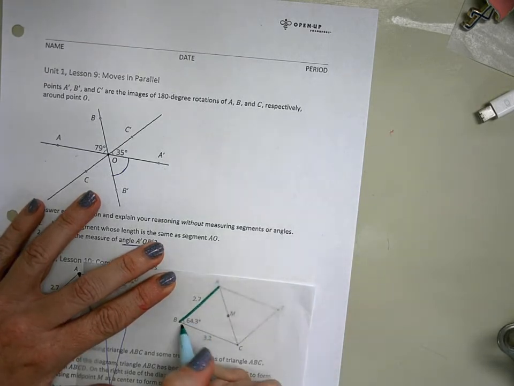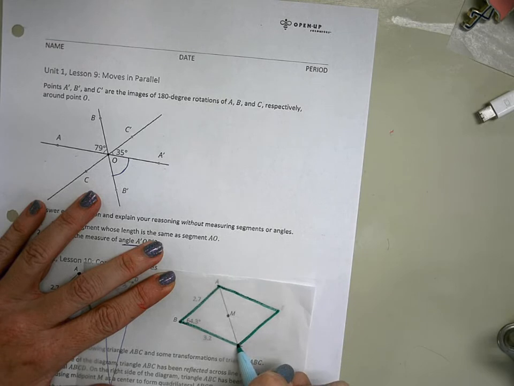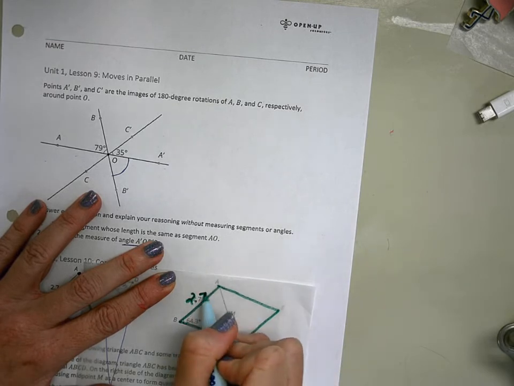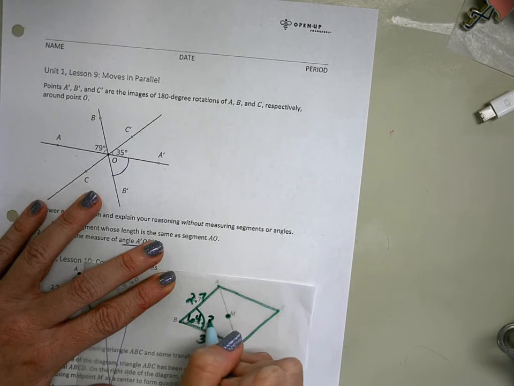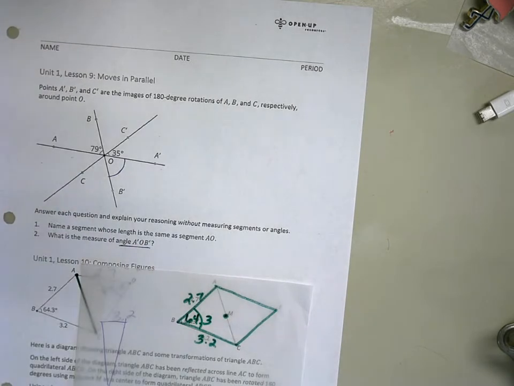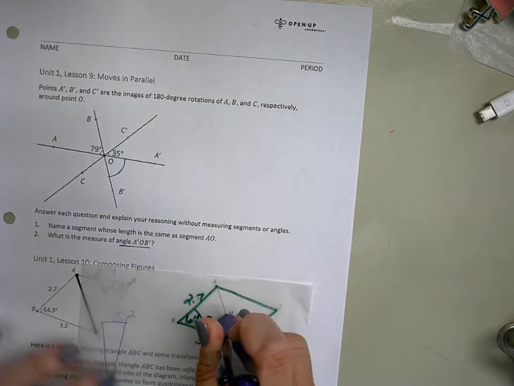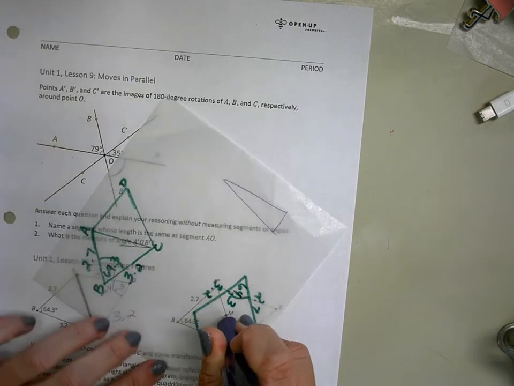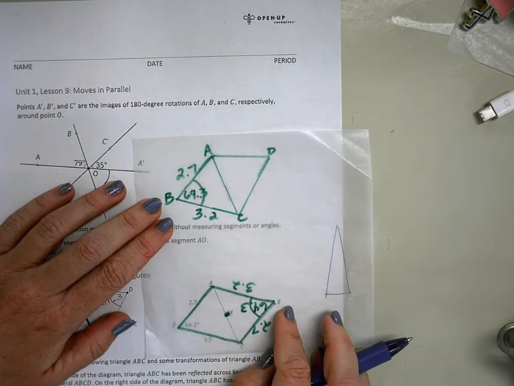There's my side AB, side CD, side AE, and side AC. There's my point M. This is my 2 7/10, my 3 2/10. Here's my angle, my 64 3/10. All right, so now we're going to do that rotation 180 degrees. Here's my pen, here's my rotation, 180 degrees. And it does line up right on top of itself.